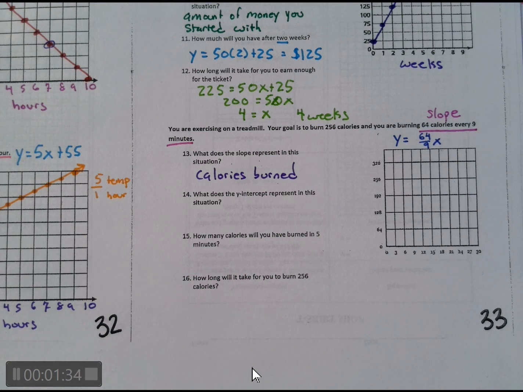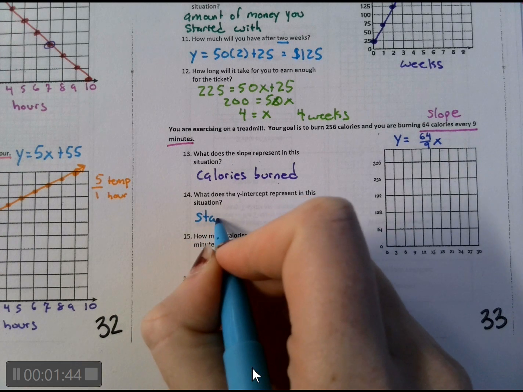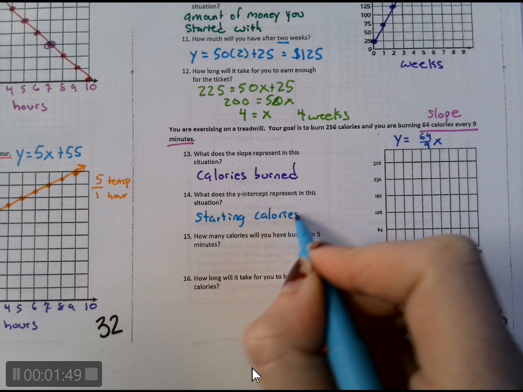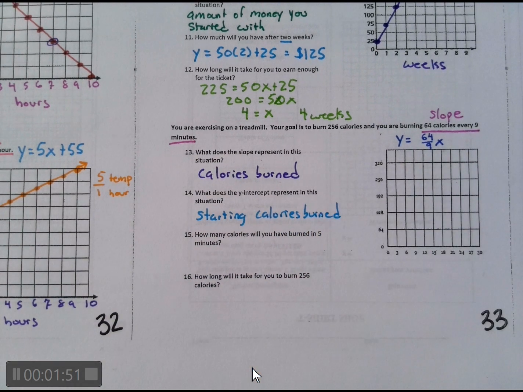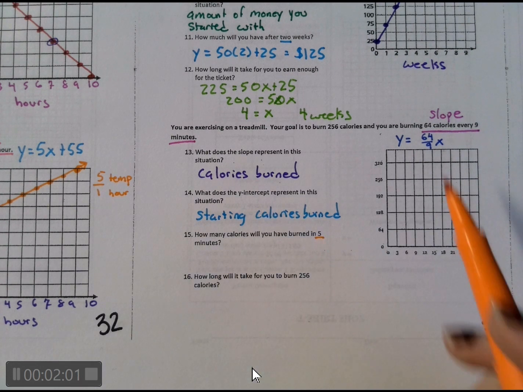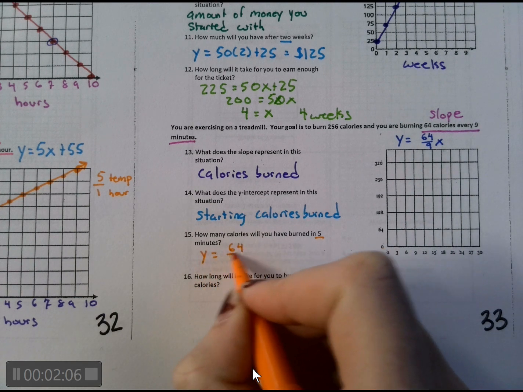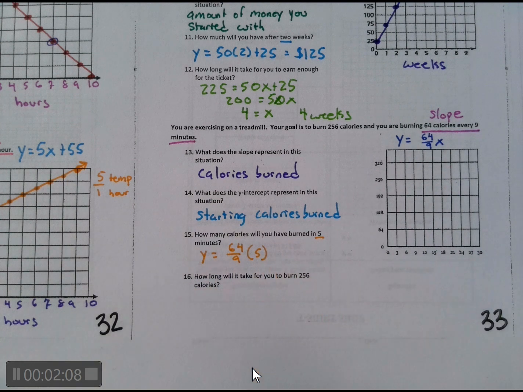Okay. All right, and then what does our y-intercept represent? It represents our starting calories burned, which would be 0. Okay. All right, and how many calories will you have burned in 5 minutes? So like always, we are just going to take this number and substitute it in for our x. So y would equal 64 over 9 times 5.